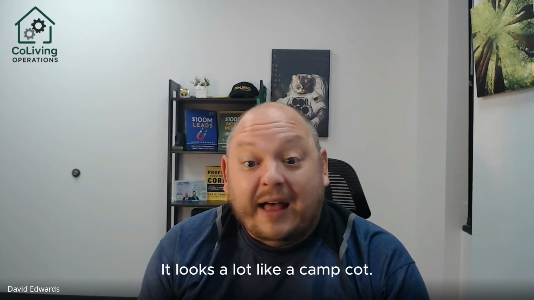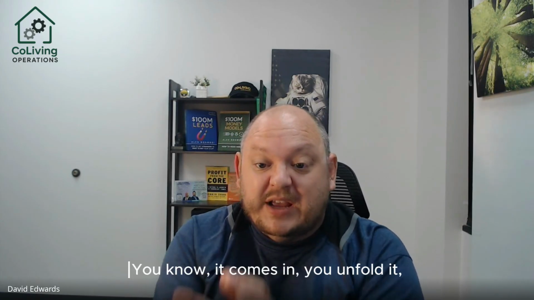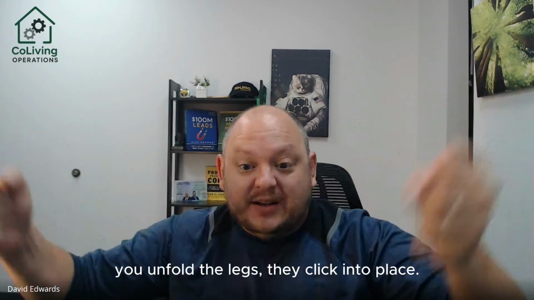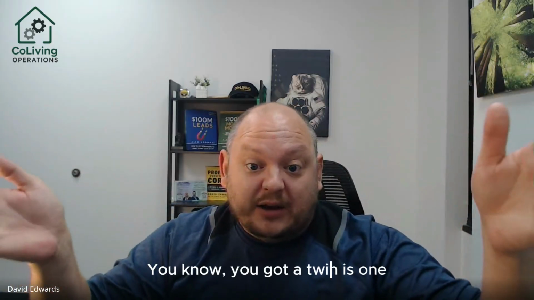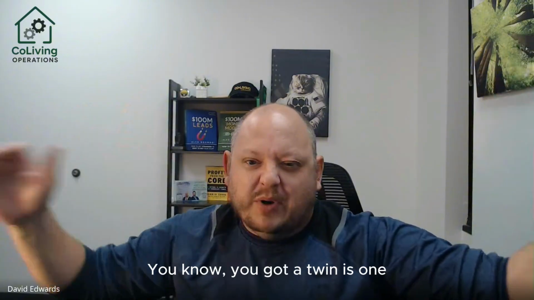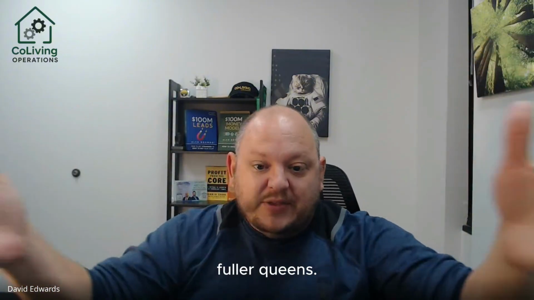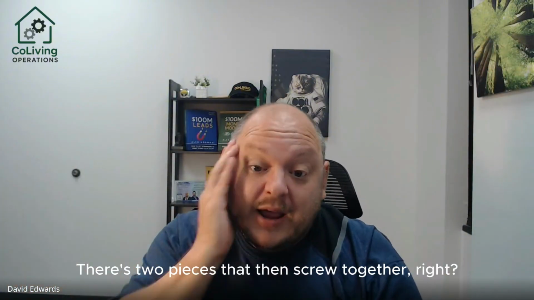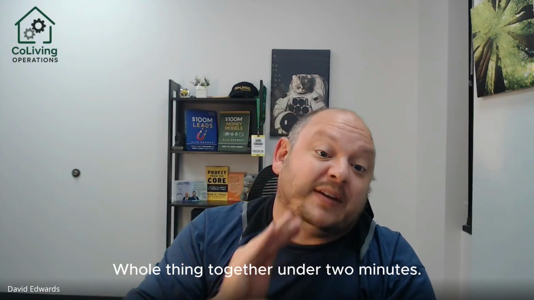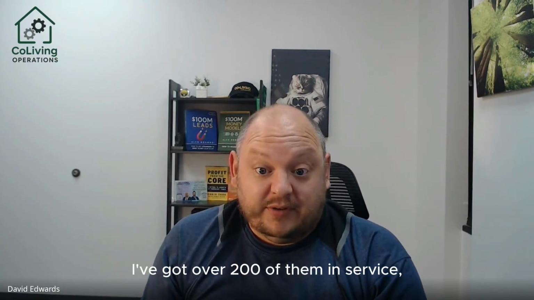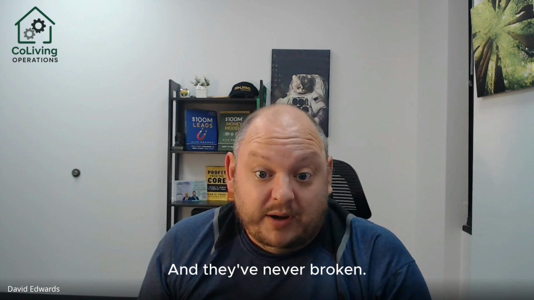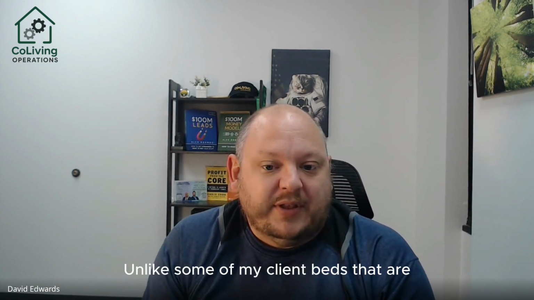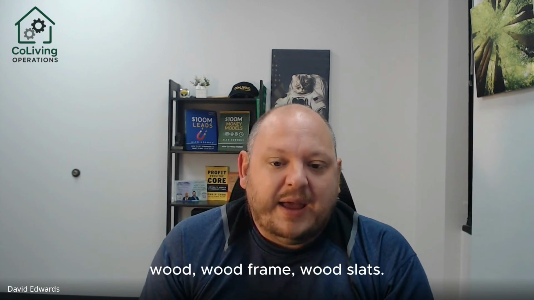It looks a lot like a camp cot. It comes in, you unfold it, you unfold the legs, they click into place. You've got a twin as one of them, but the ones I use are full or queens. There's two pieces that then screw together, right? Whole thing together under 2 minutes. I've got over 200 of them in service, right? And they've never broken.